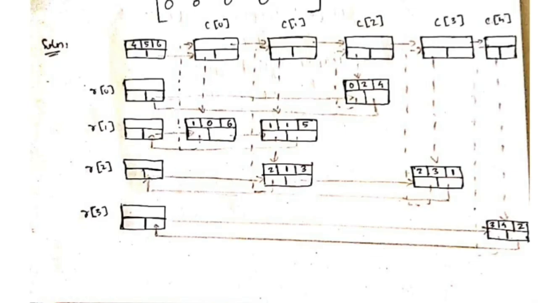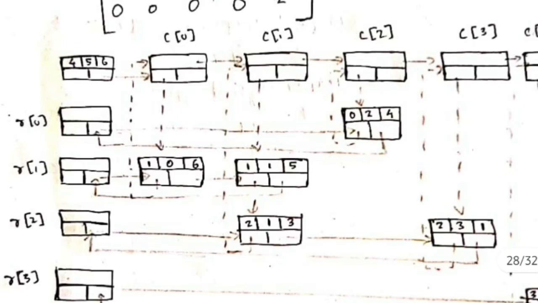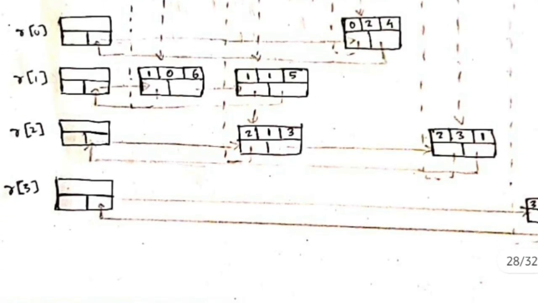After doing for all of this, what we will do is we will make these connections. See, look here, first connection will be made here, okay, to the column, and this will be connected together. Okay, similarly for all other elements also.